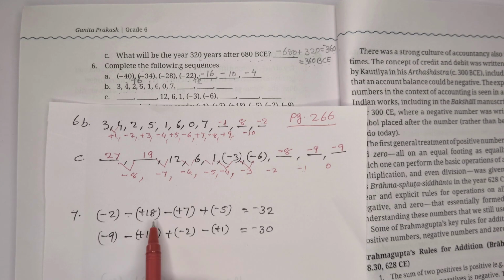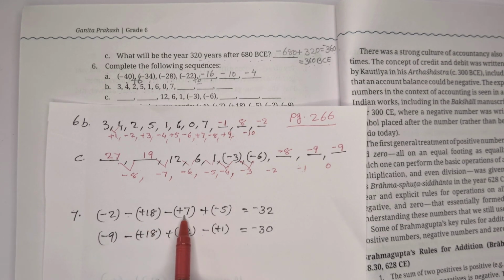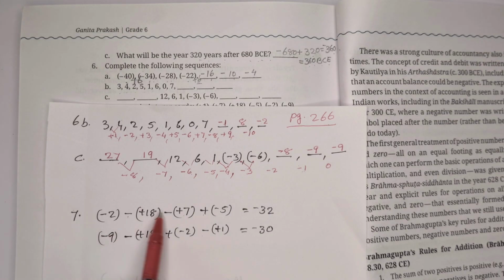So if we are picking minus 2, plus 18, plus 7, minus 5, add all the negative numbers by changing the sign and you will get minus 32. Here in this second one, minus 9 plus 18 minus 2 minus 1 will come exactly minus 30. That means here 18 plus 2, 20, 29, 30. Here it's 20, 27, 30, 32. So close to minus 30. These are the two expressions. We will get more.